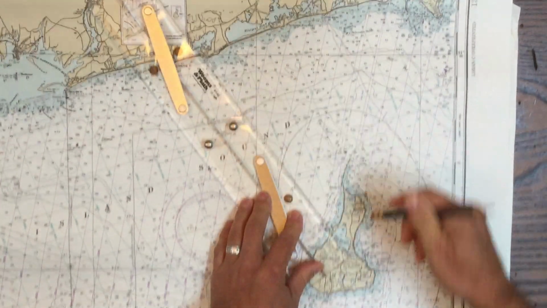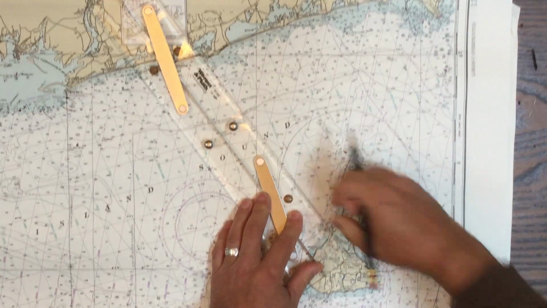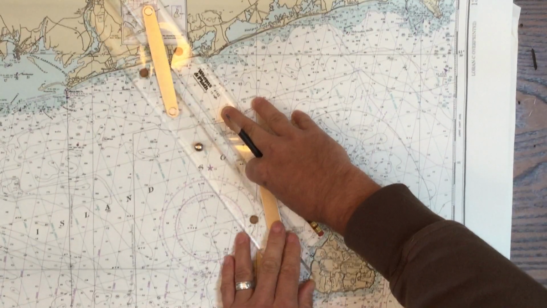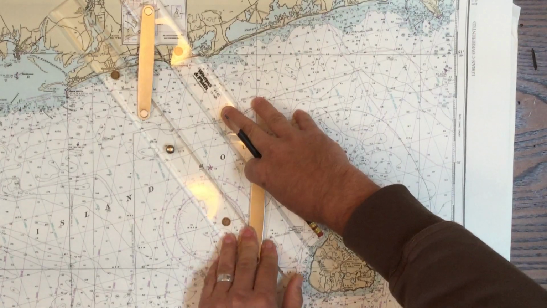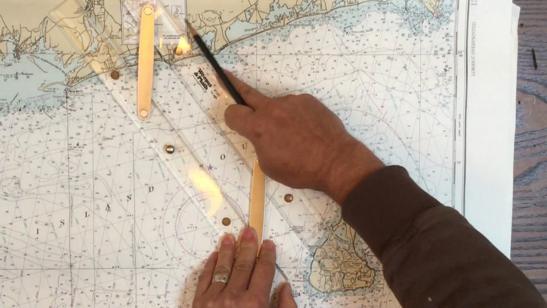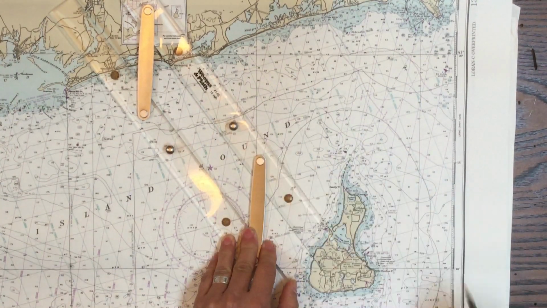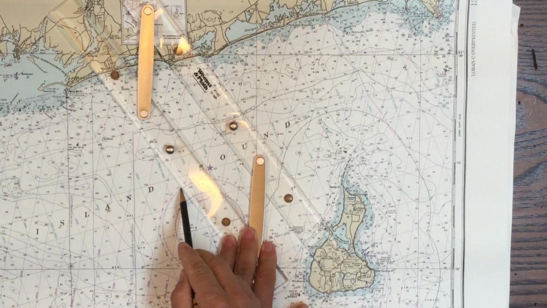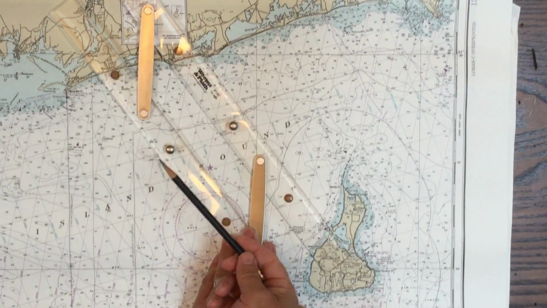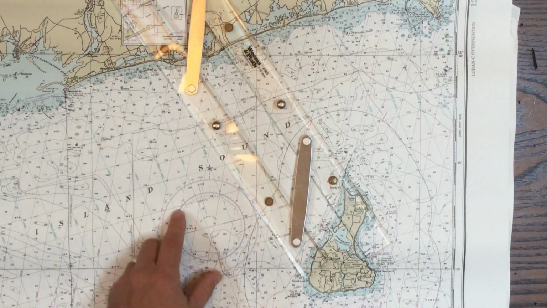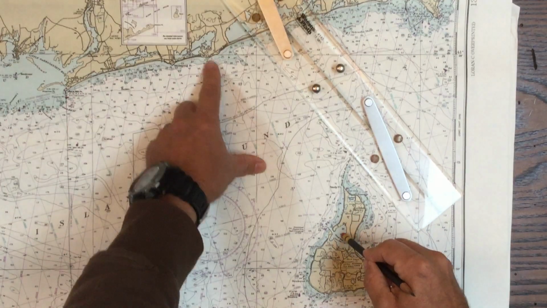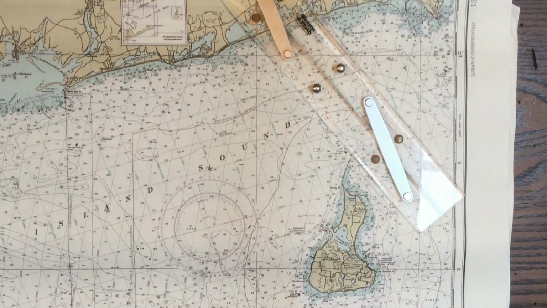So we simply put our parallel rules between the 2 points, okay, and we walk that over to the nearest compass rose to the hash mark, which is very close, and we determine the true course in the direction that we're going. So we're going from Great Salt Pond to Quachung Pond, so of course we're going to mark the northerly side of the compass, in the direction that we're going. So we determine that the true course from Great Salt to Quachung is 324 degrees.